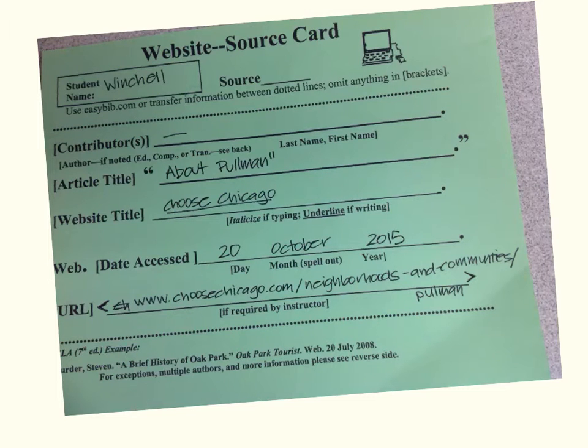This is the citation that I did for that website I just showed you in the last screen. Notice I could not find a contributor. There was no author, and that is okay. You just leave that part blank. I put a dash on my line there, but when you write your full citation and type it out, you don't need that.